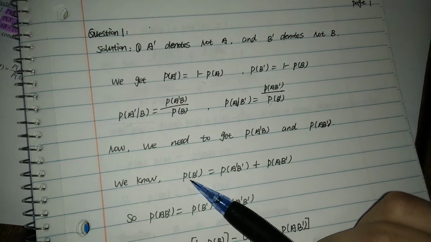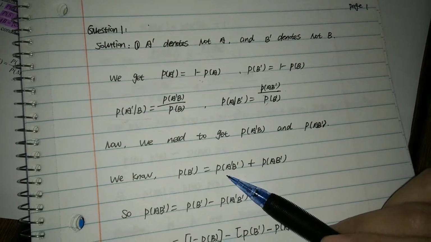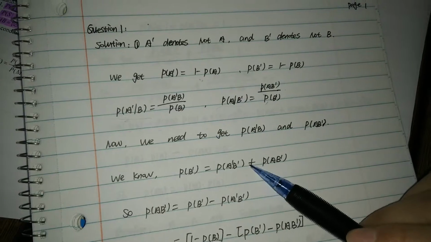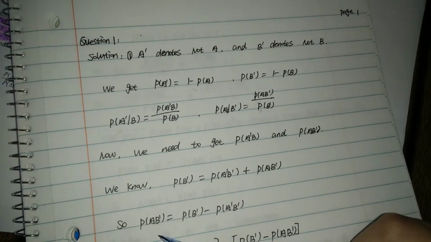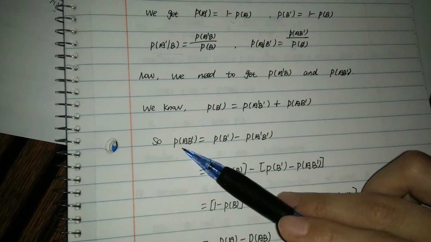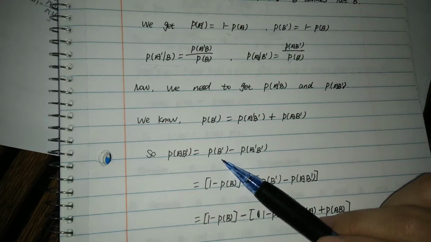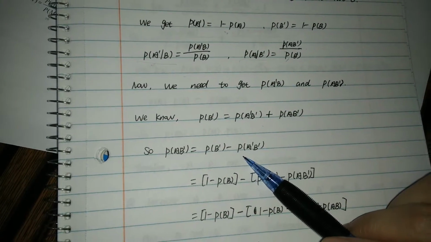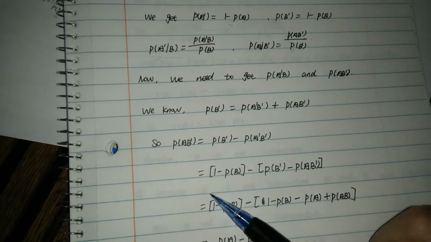We know the probability of B naught equals probability of A naught times B naught plus probability of A times B naught. So we can know the probability of A times B naught equals the probability of B naught minus probability of A naught times B naught.